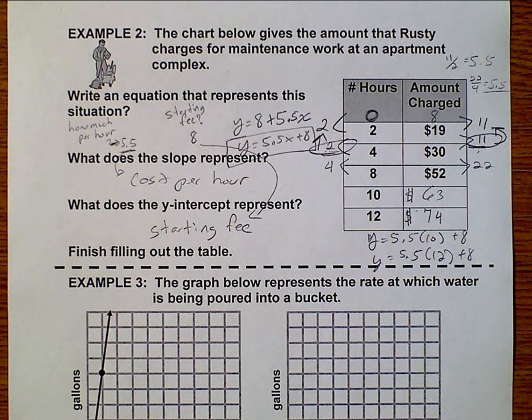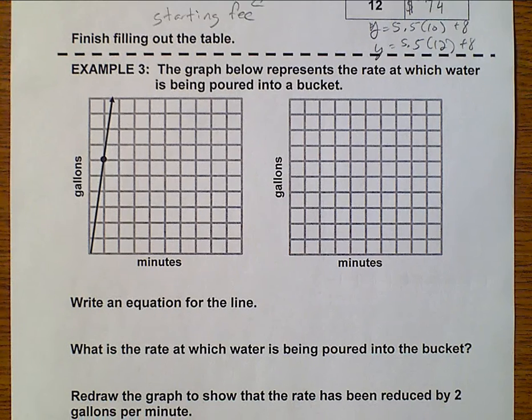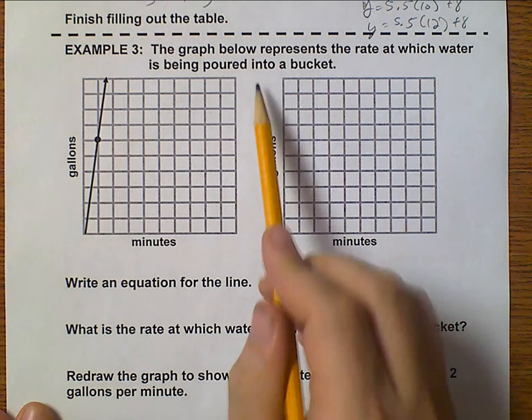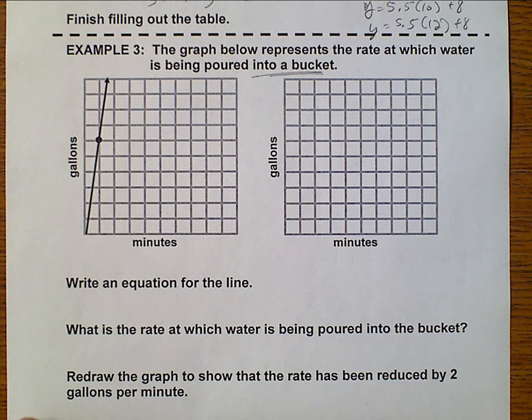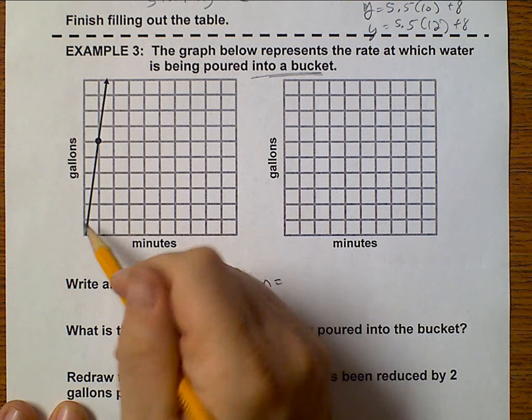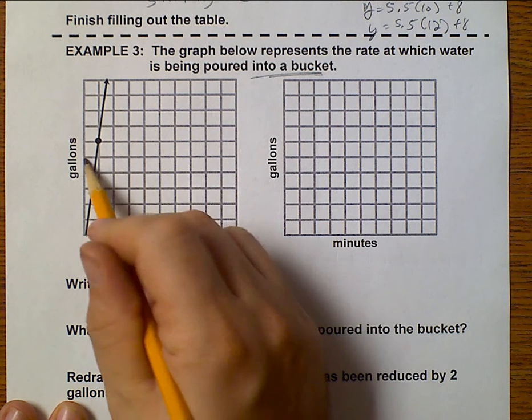All right, last set of questions. Here we're given a graph of gallons and minutes, and it's saying water being poured into a bucket. So what's the equation of my line? Well, I need to figure out what m is. Well, I'm going up 1, 2, 3, 4, 5, 6.